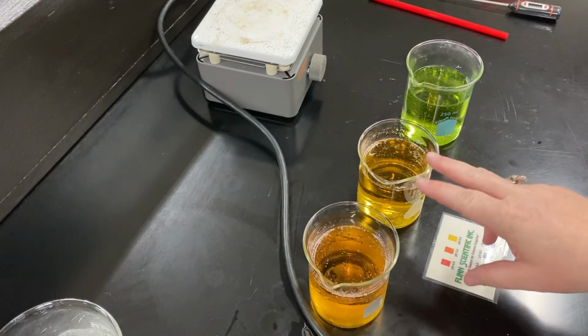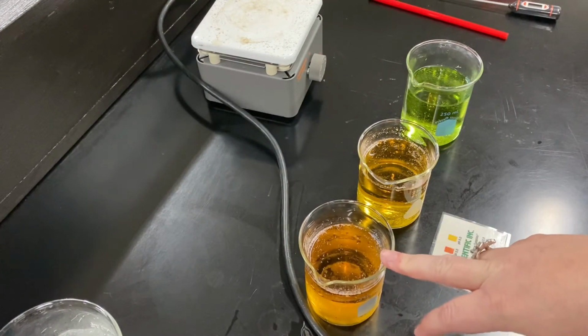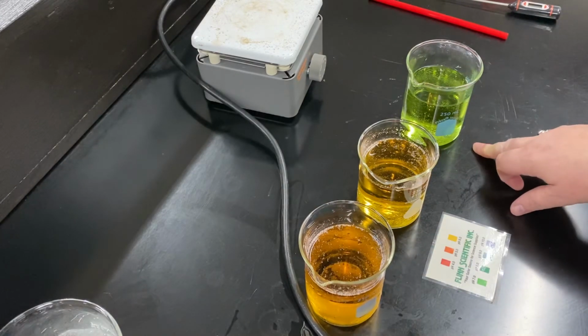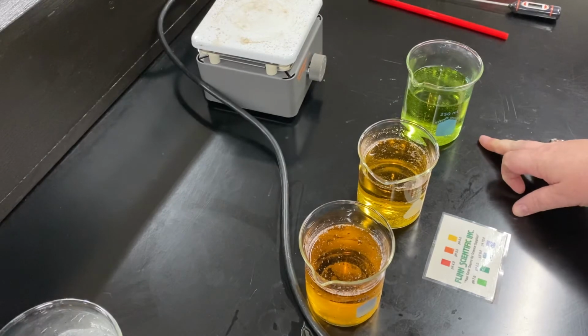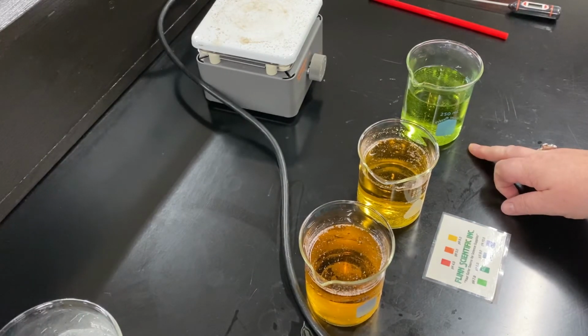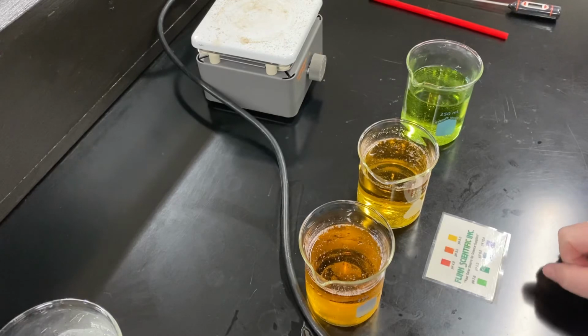So we've got a saturated solution for the room temperature, a saturated solution for the cold water. The hot water, we're assuming that this is an unsaturated solution. One, because it went so quickly, and two, because there is no solid floating at the top.